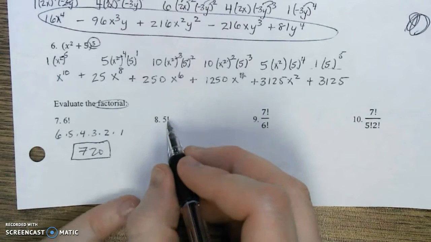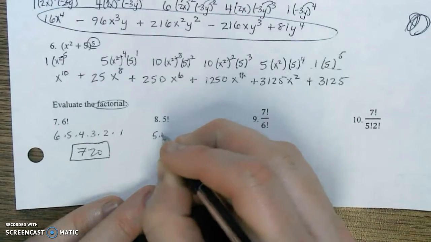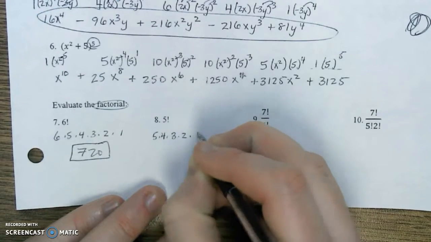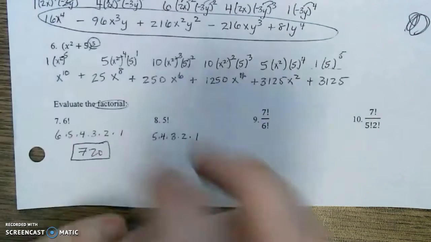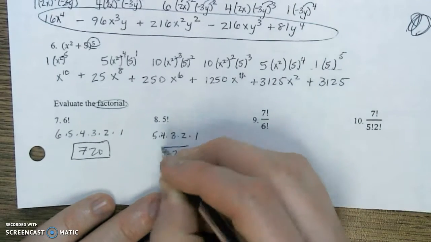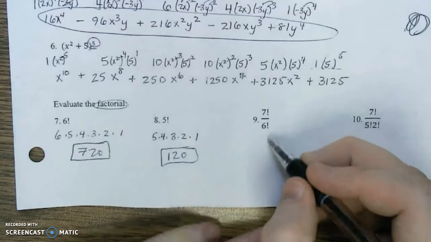So 5 factorial would be 5 times 4 times 3 times 2 times 1. And that is 120. What if you divide them?